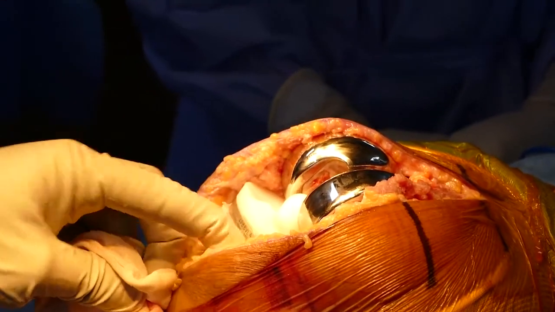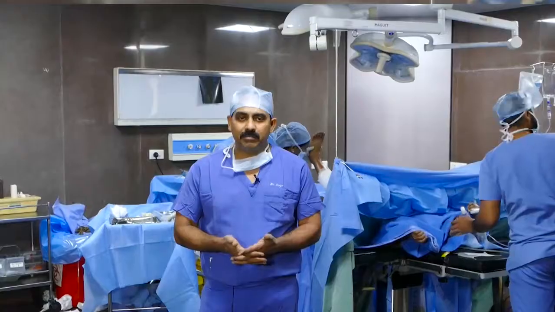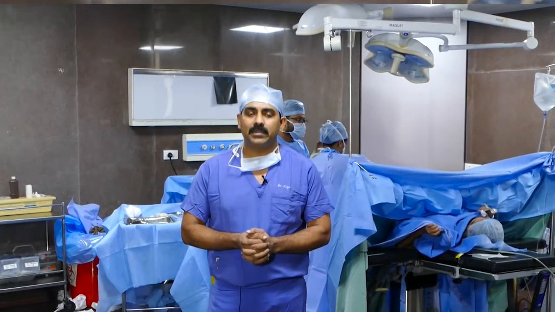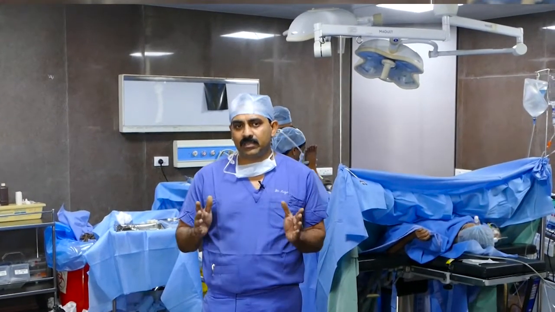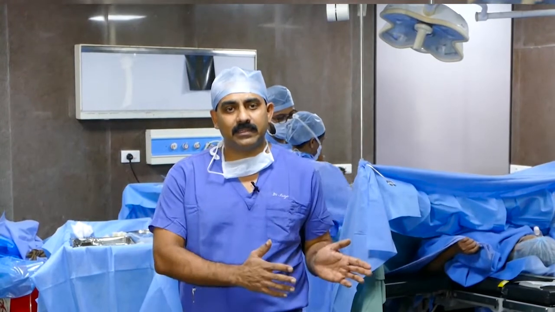So basically the patient is evaluated for any medical conditions like diabetes, sugar, blood pressure. All these conditions are considered when you are considering the patient for a total knee replacement or any other joint replacement. So the patient will be initially seen by the concerned department, like the cardiologist, physician.